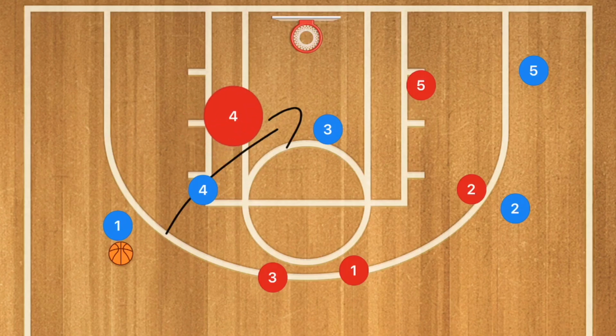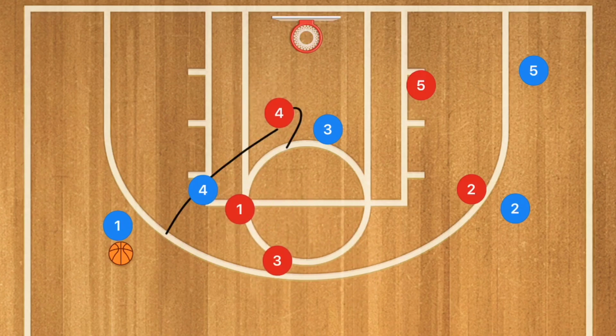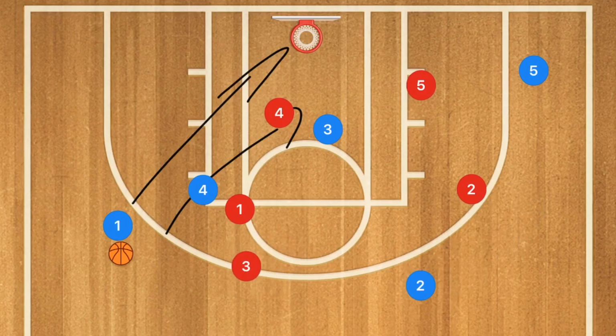Or at that time, we could have player 4 sagging down to guard player 3. And now we could have player 1 trying to cut through, and we could still have player 1 open for that shot. Or what could happen is player 2 could come, because now player 3 is trying to come back down to protect his man, or he's going to be lost.